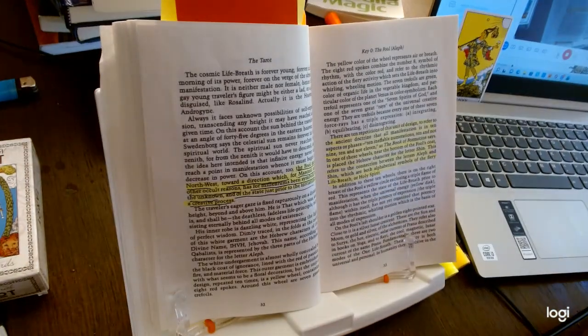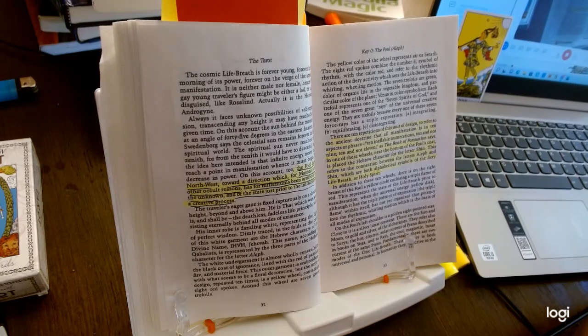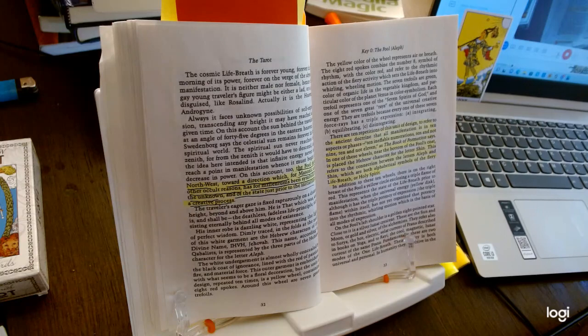The cosmic life breath is forever young, forever in the morning of its power, forever on the verge of the abyss of manifestation. We see why the fool is right there. It's forever becoming, forever young, forever on the verge of the abyss of manifestation. It is neither male nor female. Hence, this gay young traveler's figure might be either a lad or a girl disguised like Rosalind. Actually, it is the heavenly androgyne. Always it faces unknown possibilities of self-expression, transcending any height it may have reached at a given time.